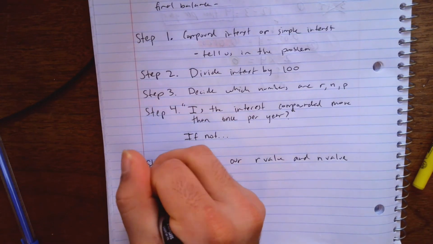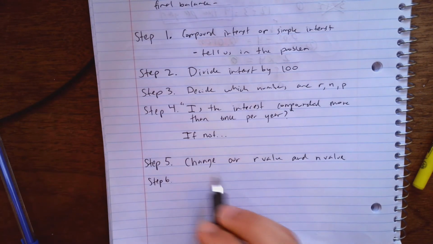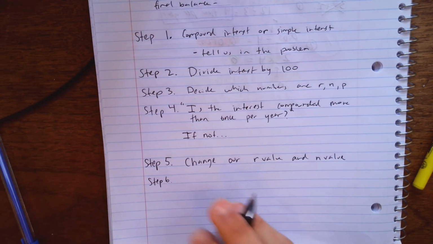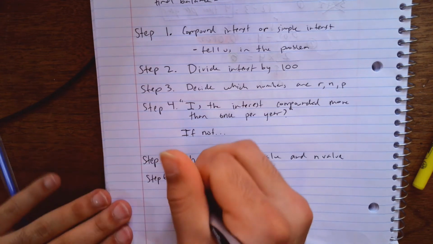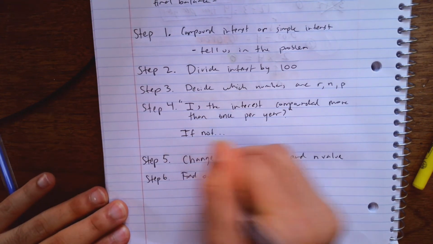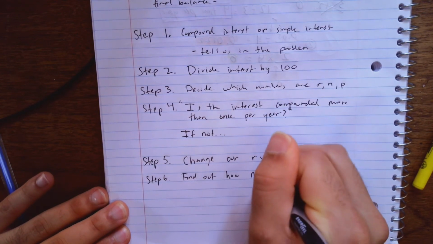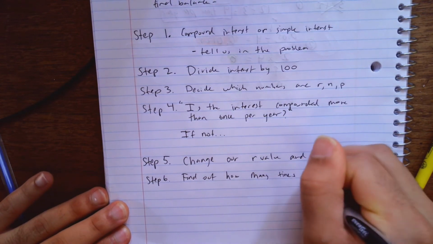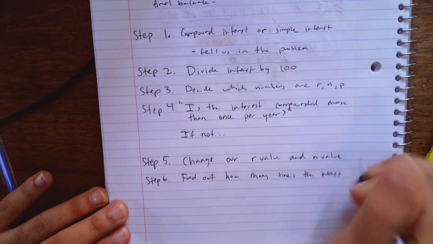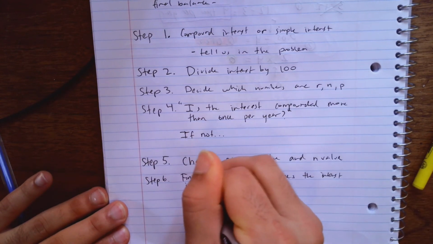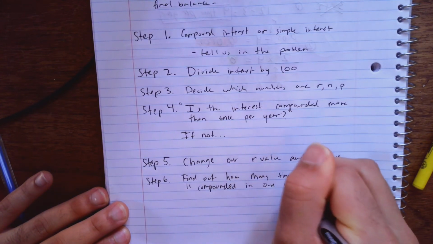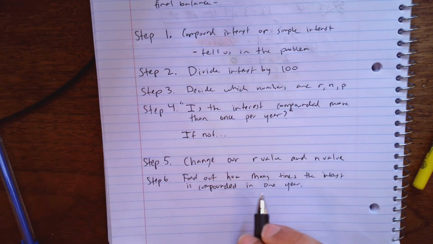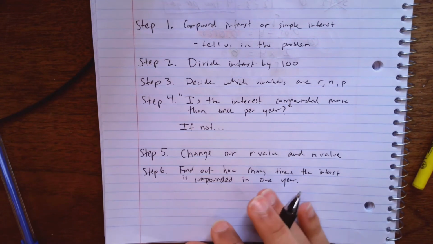Okay. Well, what's our step 6 that's going to let us do step 5? Exactly. Find out how many times the interest is compounded in 1 year. And what's a way that we can show this mathematically using numbers and an equation?